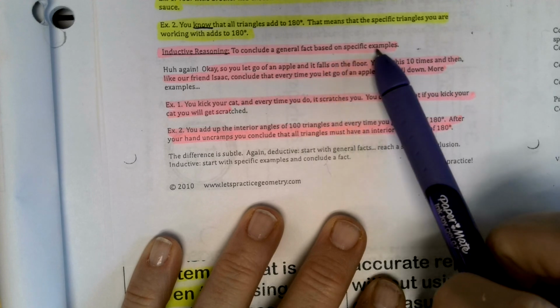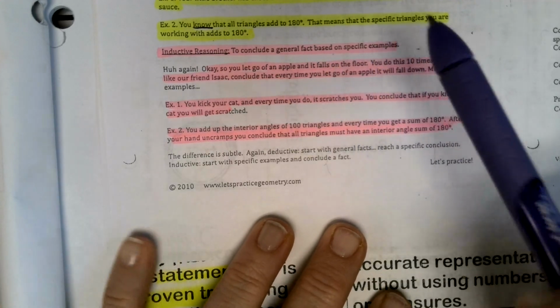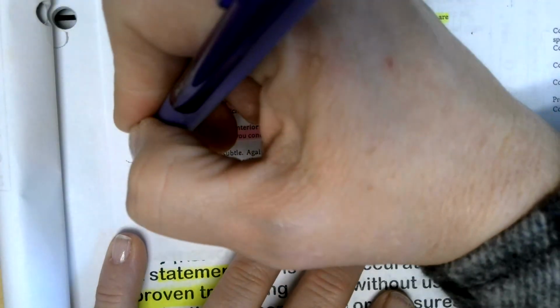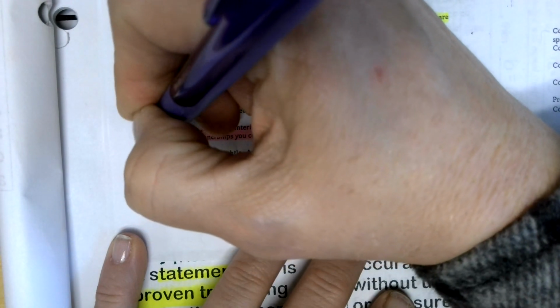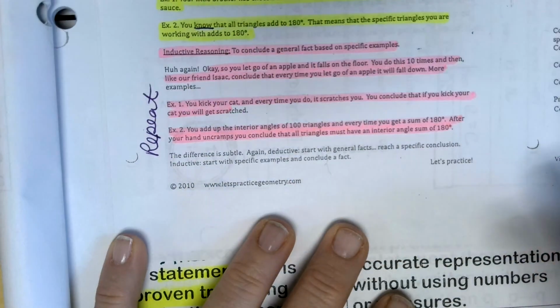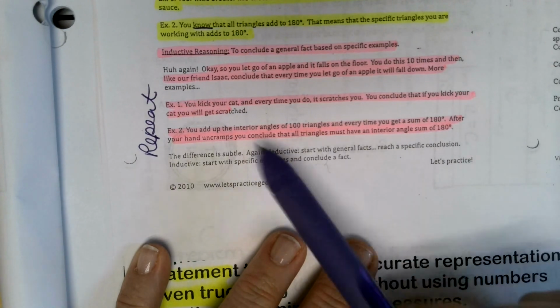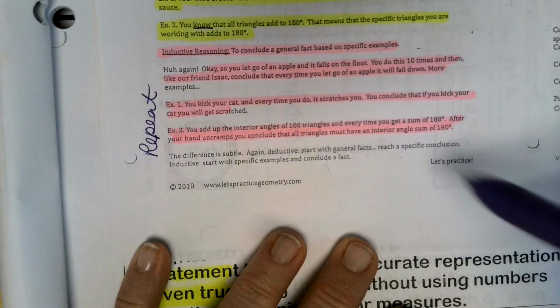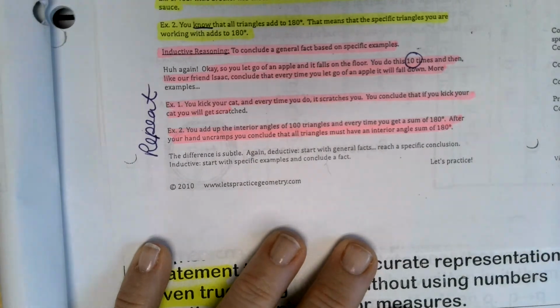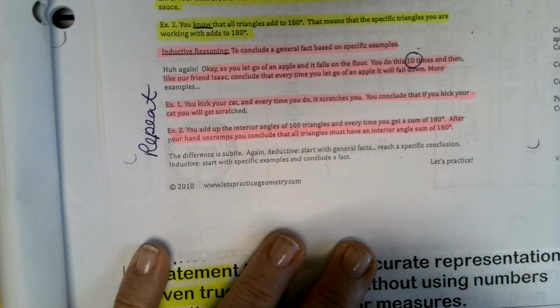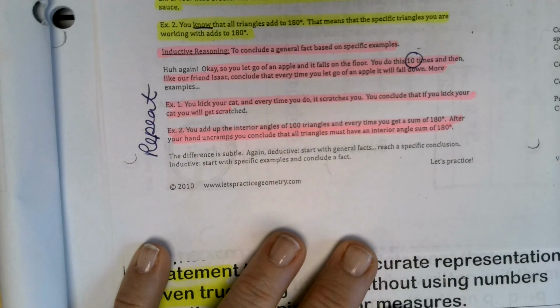In the pink we have inductive reasoning, and that is where we conclude a general fact based on examples that we see. What happens with this is it needs to be observations that repeat. So you let go of an apple and it falls on the floor. You do this 10 times. That's repeating. You make a conclusion that every time you let go of an apple, it's going to fall on the floor. It's not going to go up to the ceiling. You can keep trying it 100 times. It's going to fall to the floor every single time. So you make a conclusion: every time I drop an apple, it's going to go to the floor.